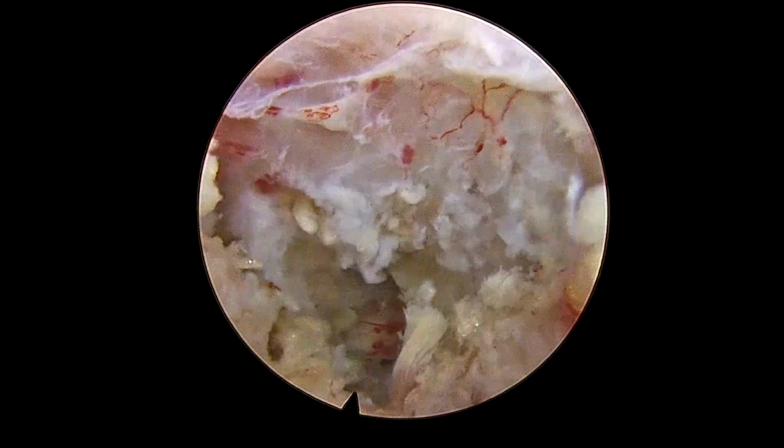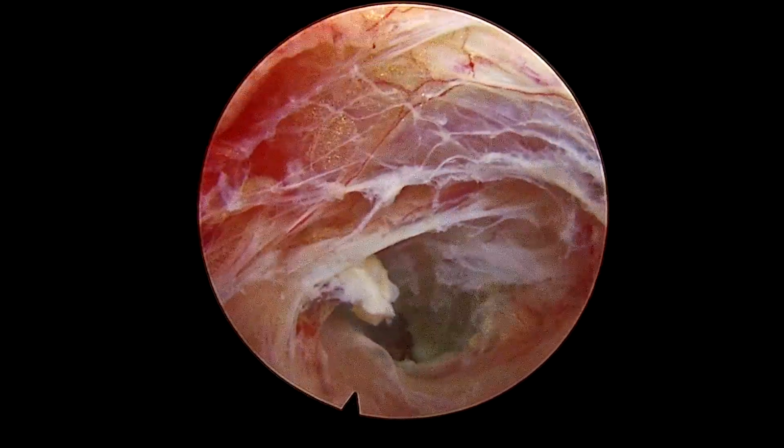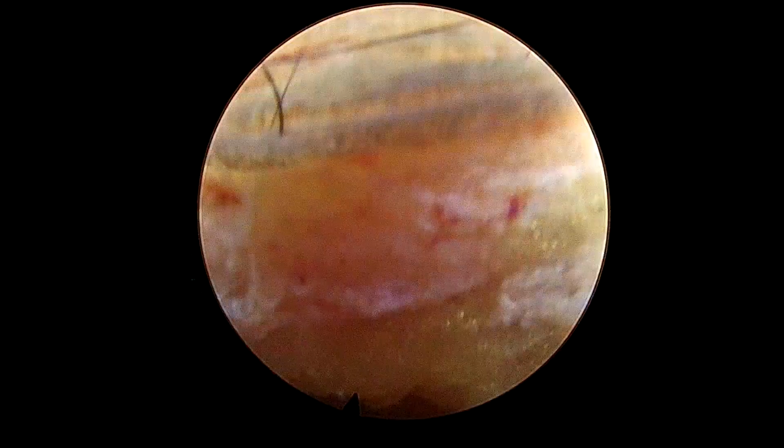Here is the beauty of endoscopic spine surgery. You can see here, once we remove the working sleeve, all the tissues like muscles and fascia just fall back to their normal position. And this is the end of the surgery here.